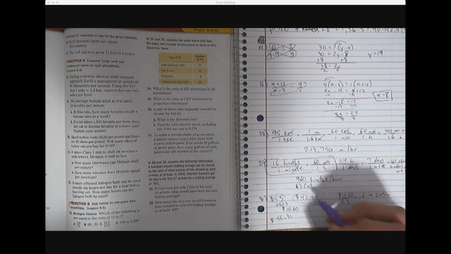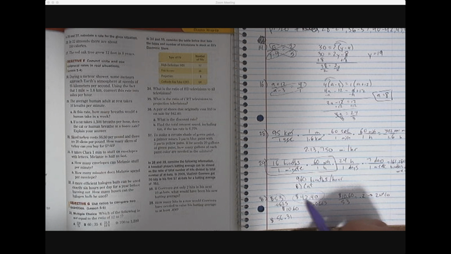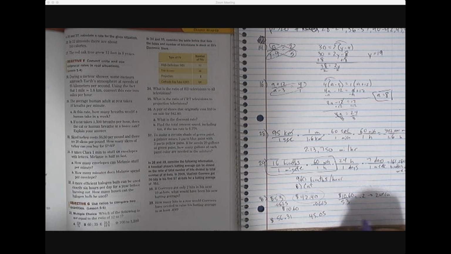Now, with the new price, $42.40, the 0.0625 of that is going to be less. The tax on $42 is less than the tax on $53. So we need to calculate what's the tax, add it on, and find out how much this would cost with the tax, then compare to find out how much we would save. 42.40 times 0.0625 is $2.65. You add that to the 42.40 to find the total cost, so $45.05.